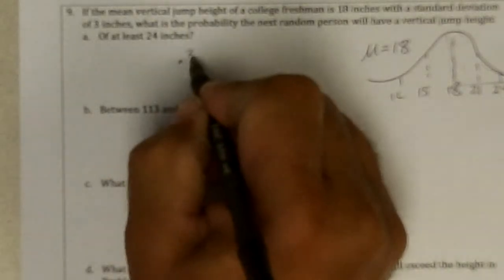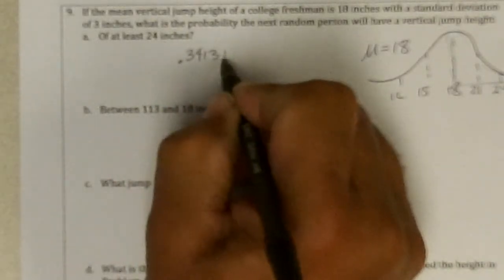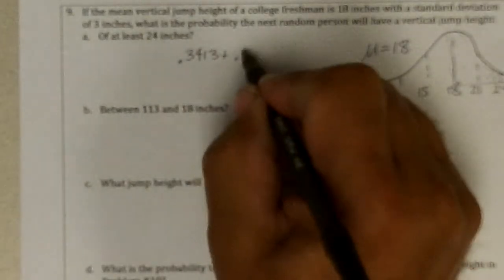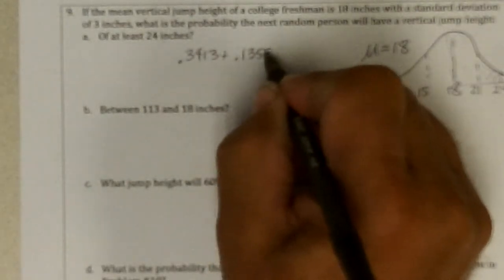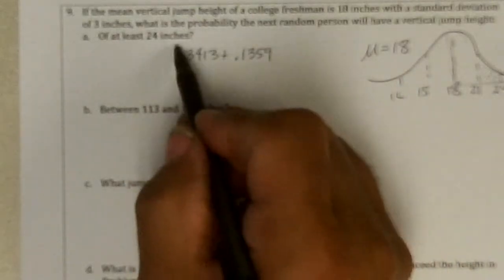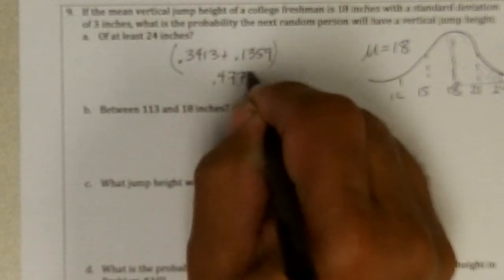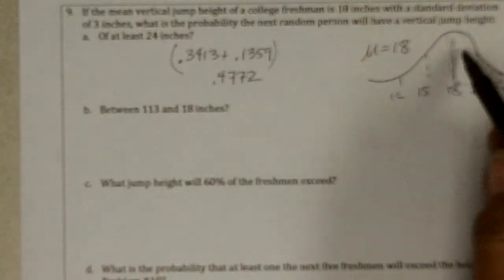That's the 0.3413 plus this one, this area is 0.1359, which we've added several times, 0.4772, and we don't want those two.